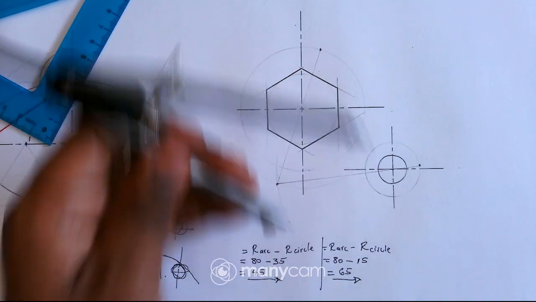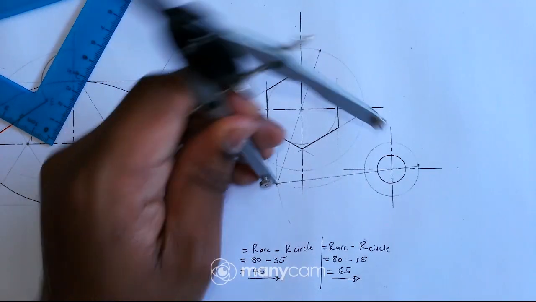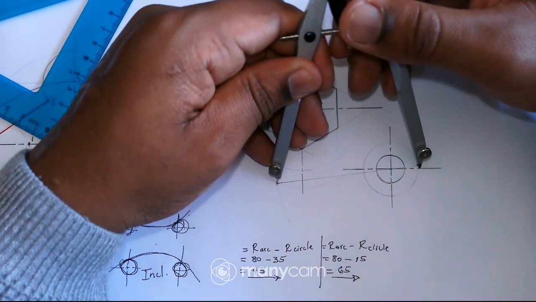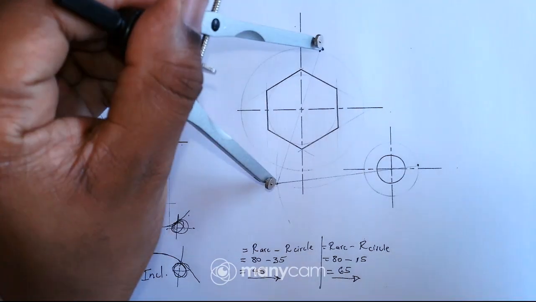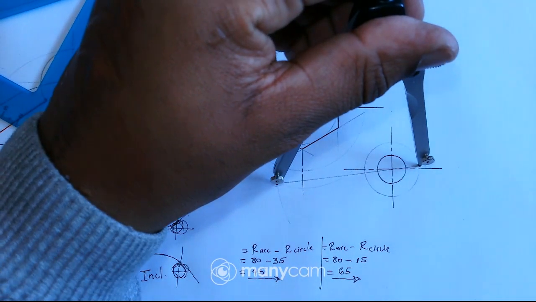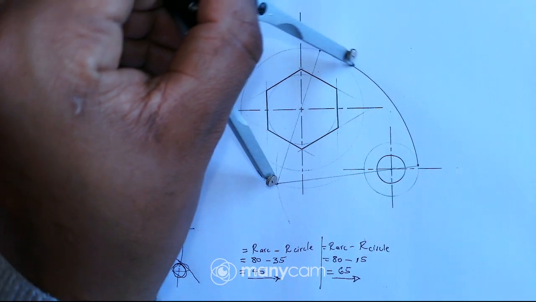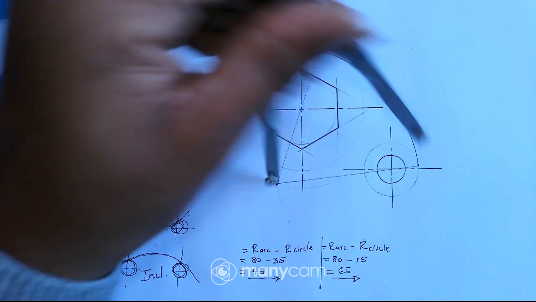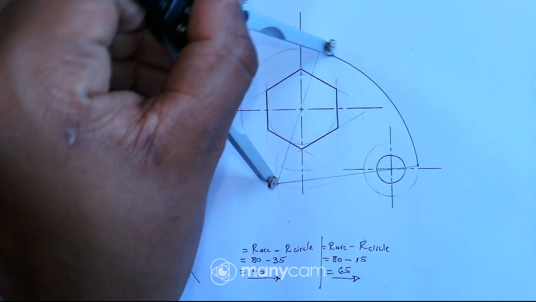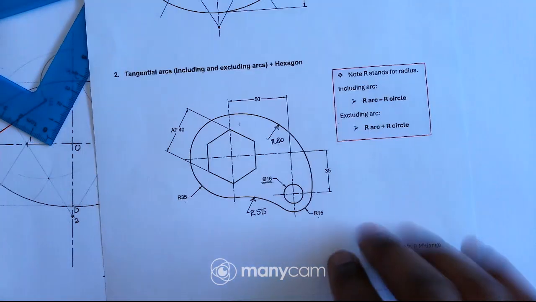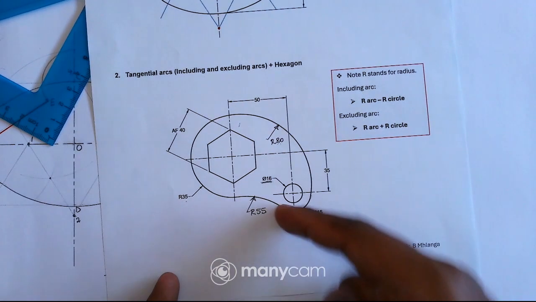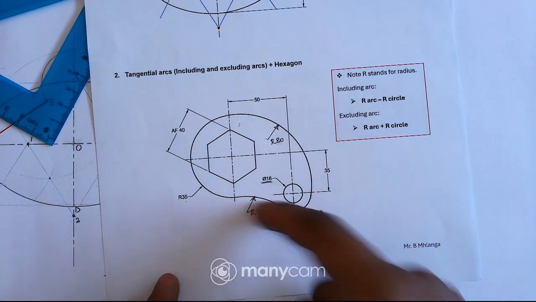So now I can just take my compass, put my compass at that point, open my compass to that point, draw the arc all the way to there. So obviously the arc must go straight to that point. So obviously I'm done with that arc up there. So now I have to try and construct this arc down here.